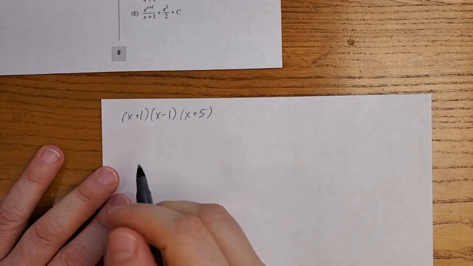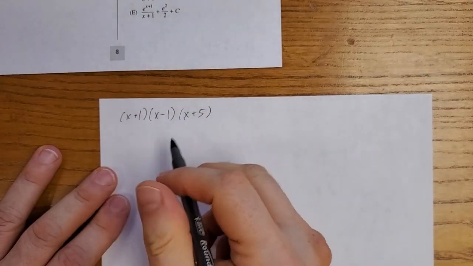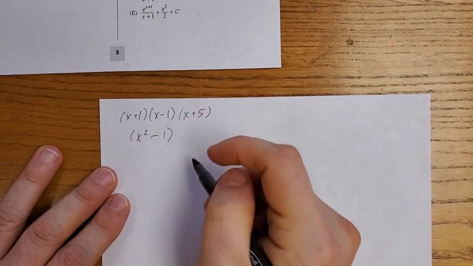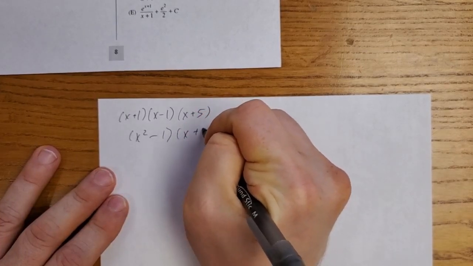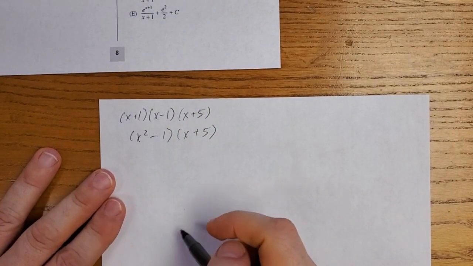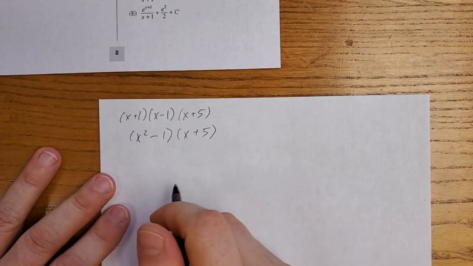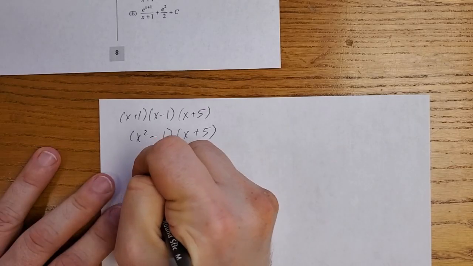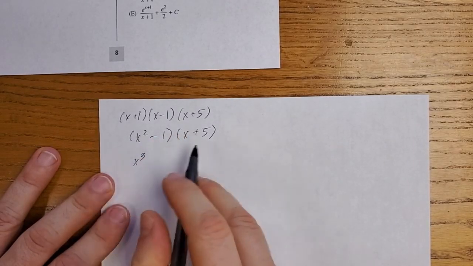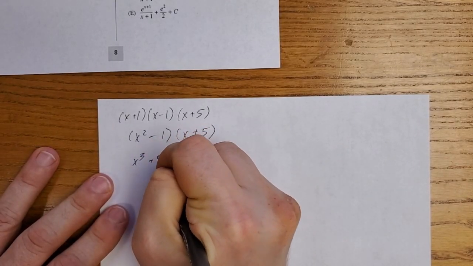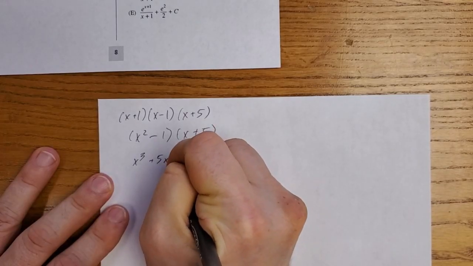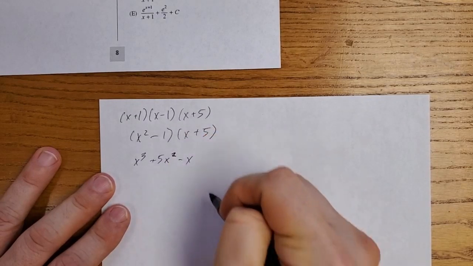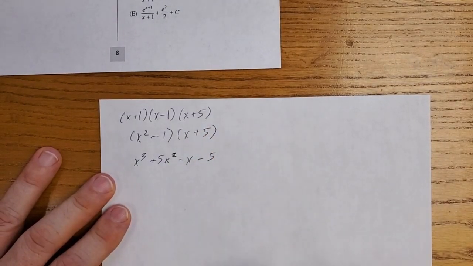You multiply them one at a time. (x + 1)(x - 1) is, of course, x squared minus 1. Multiplied by x + 5, you do your regular FOIL. x squared times x is x cubed, plus 5x squared, minus 1 times x is x, minus 5.